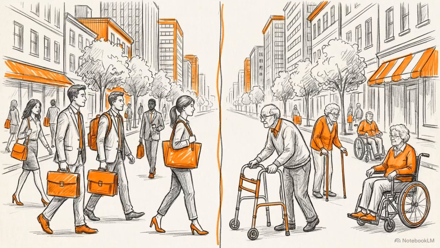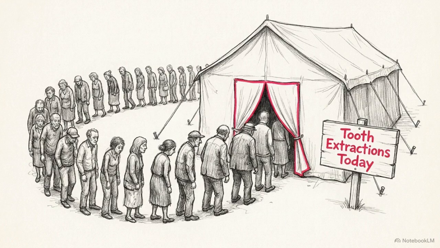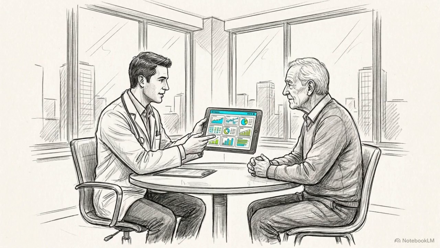The primary reason this assessment cycle must remain continuous is that the baseline epidemiological reality of the population is actively shifting. Historically, public health dentistry centered heavily on acute, episodic care, deploying teams to manage untreated cavities through mass extractions. Modern populations require a different approach.